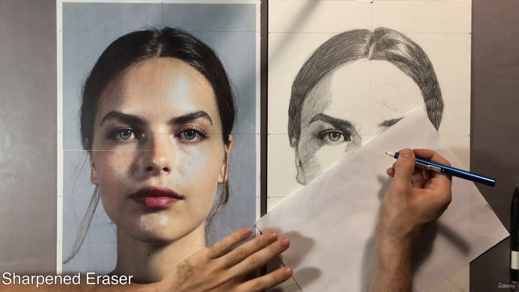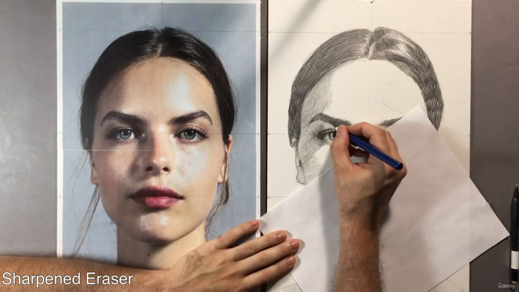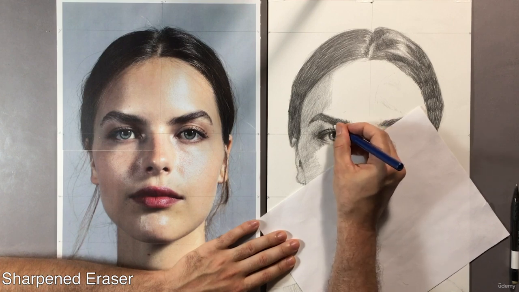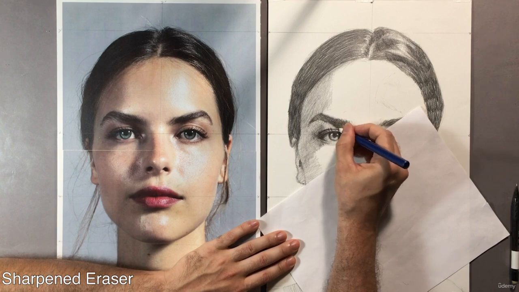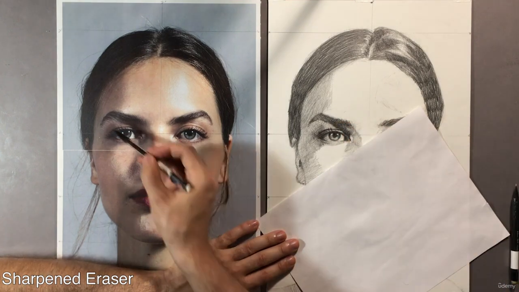I'm going to switch to a sharpened eraser to reshape the shadow under her eyebrow a little. That looks much better.